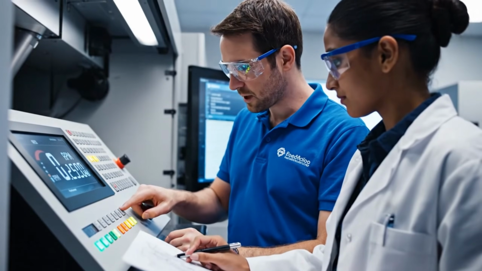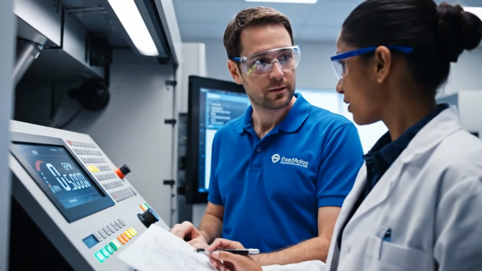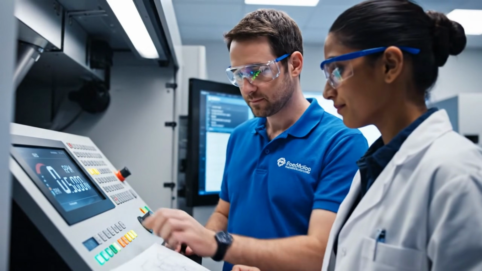Setting to 40,000 RPM now. Confirmed. Parameters are nominal.